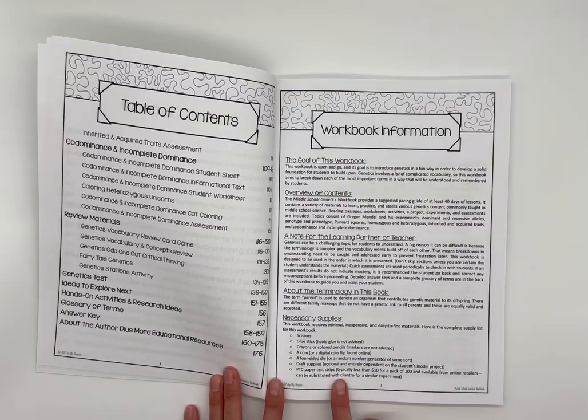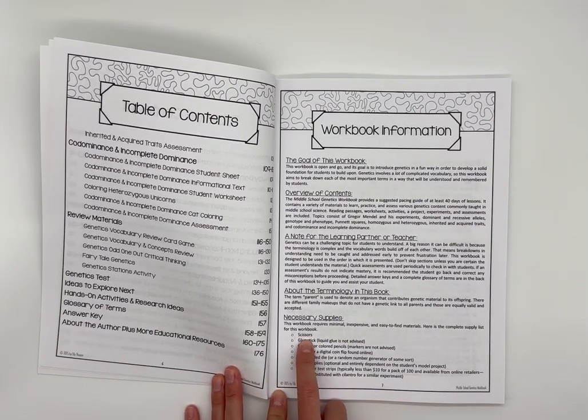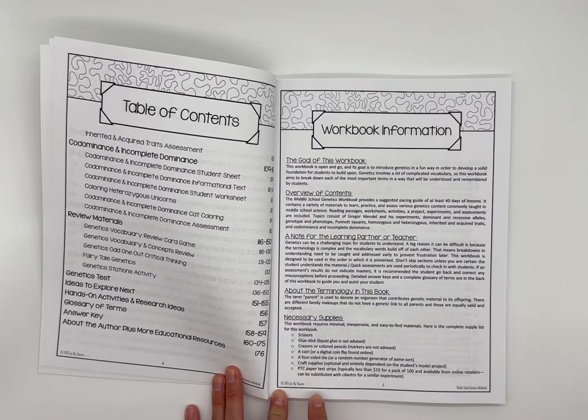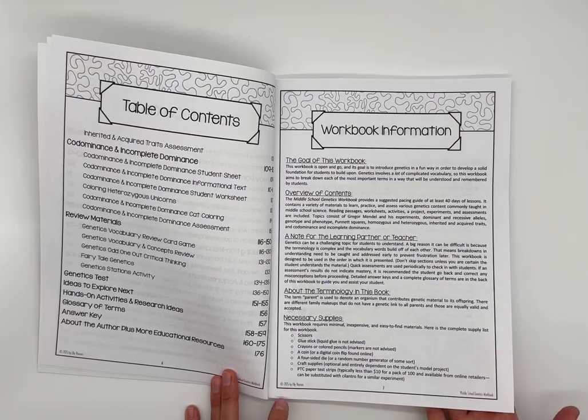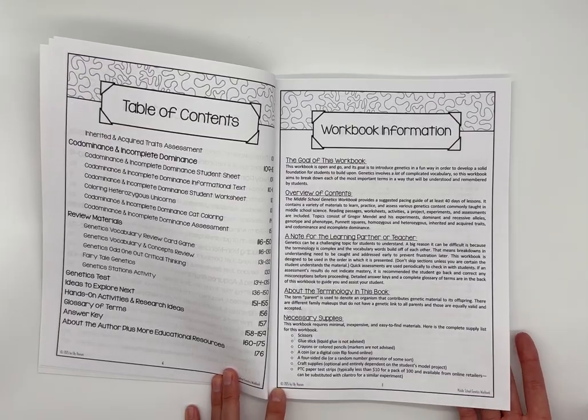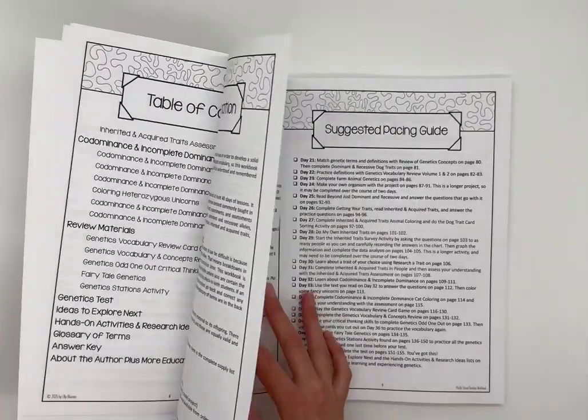The necessary supplies, they're very minimal in here. Here's the complete list right here. Nothing too crazy or hard to find. The PTC paper test strips are the most uncommon of all the supplies, but they are very easy to find on Amazon or other retailers online. They're also very cheap. I got mine for about $5 for 100 of them.